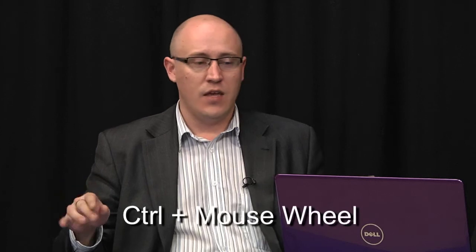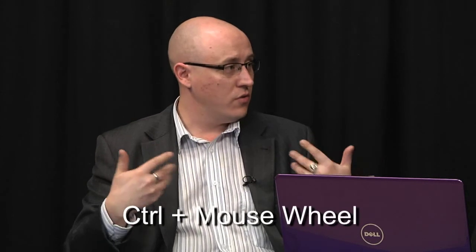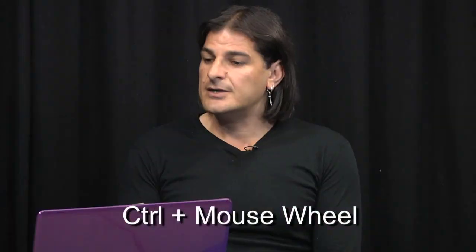Great. The first one that I want to show is one that in my experience, a lot of people don't know, and it is extremely useful. It's simply holding the Control key and rolling the mouse button. This will change the zoom level of what you're viewing. Really? Yep. Can you show us?